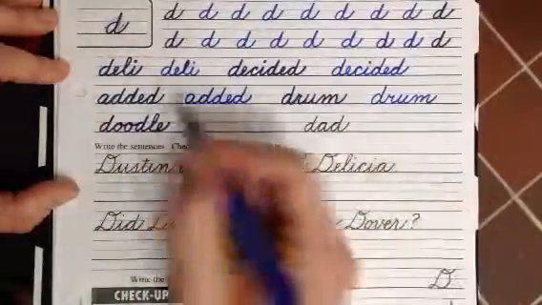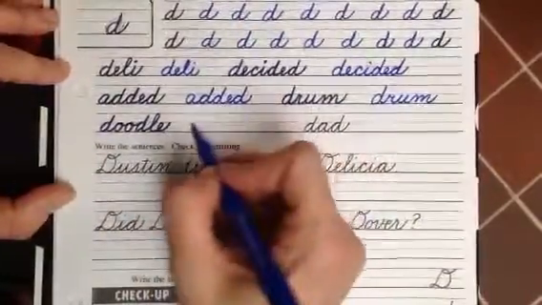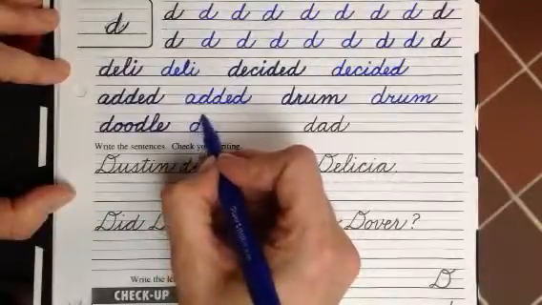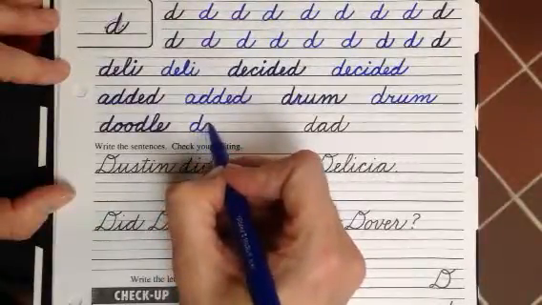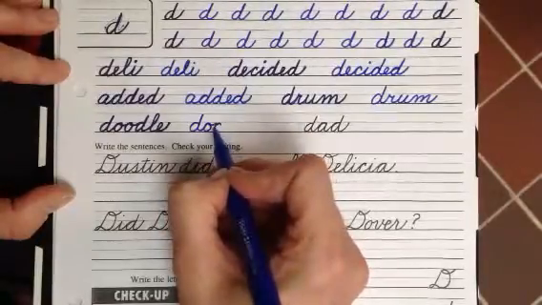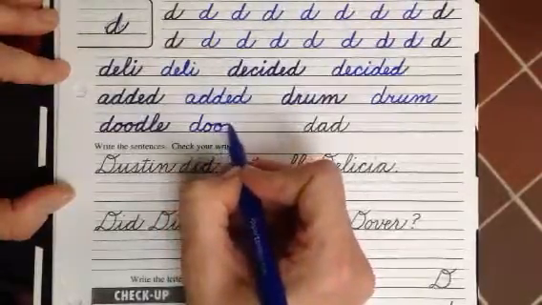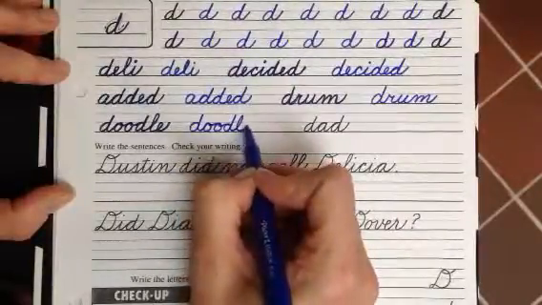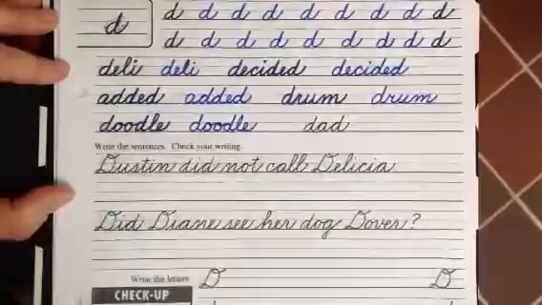So this is the word doodle. Doodle starts with a D. And we go around to make an O. And then this one carries over to our next O, D, L, E. Doodle.